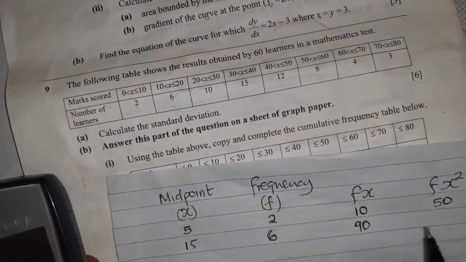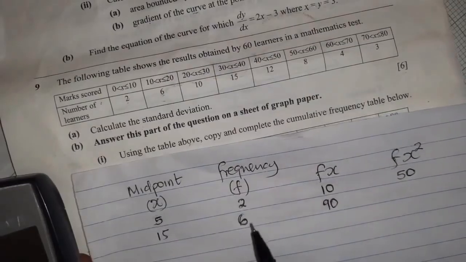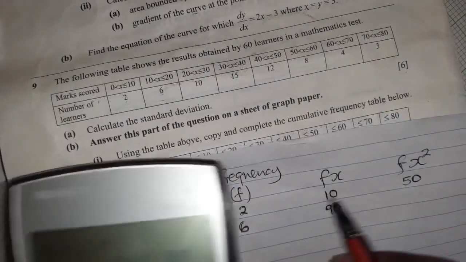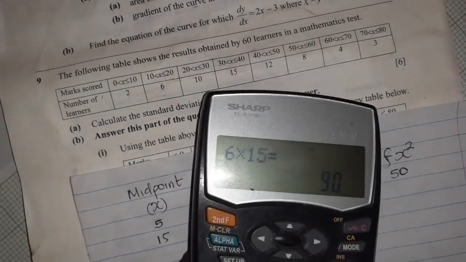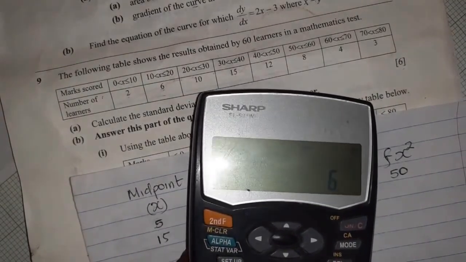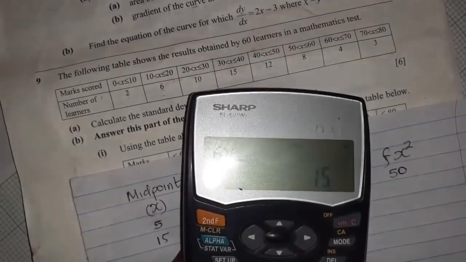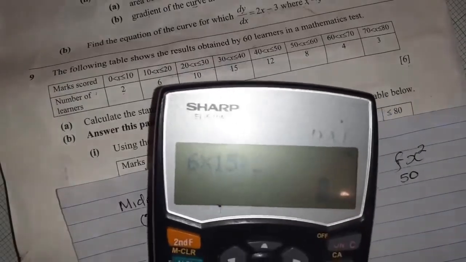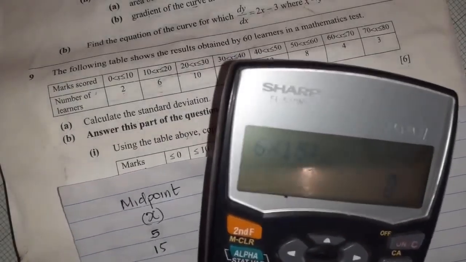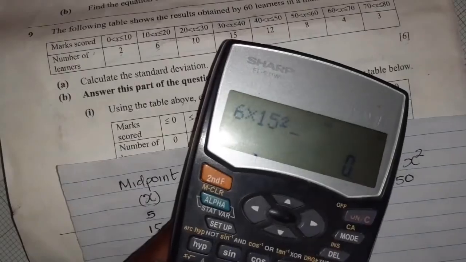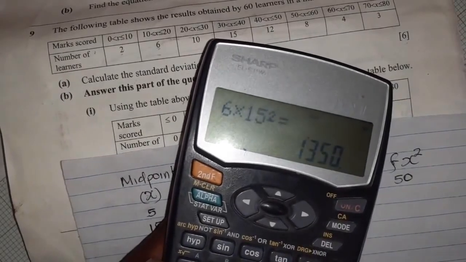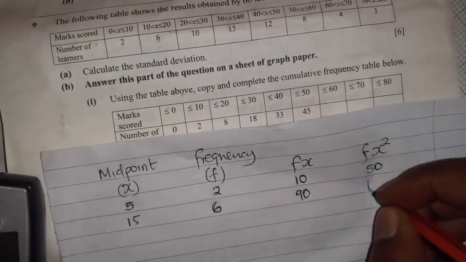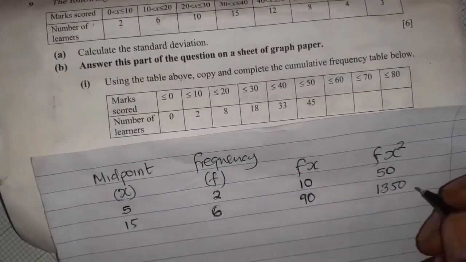Are you following me? Then here it is f. What is your f? Your f is 6. So it is 6 multiplied by x squared, which is 15. Again, I'm coming back to say, it is now 6 multiplied by x squared, which is 15. Have you seen that? Okay? I think we're able to see that. Then equals, okay? What do we write? So we have 1, 3. Are we together?